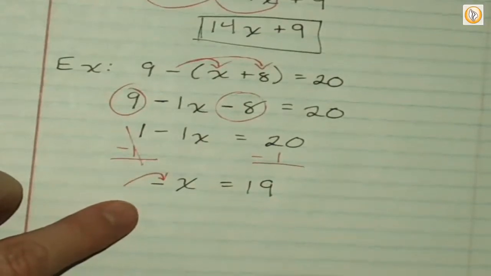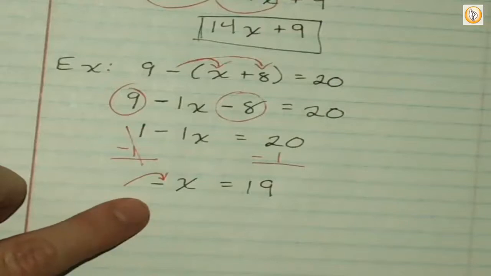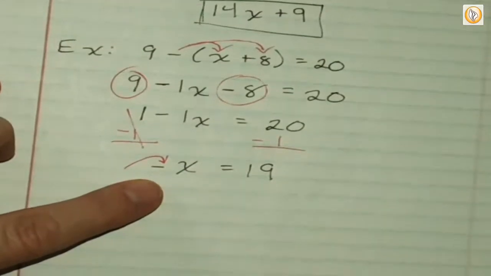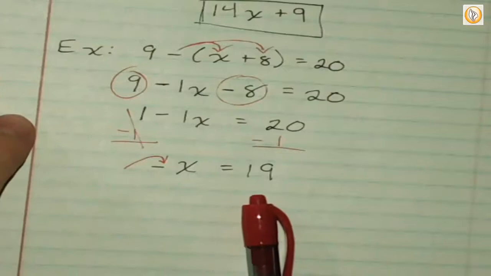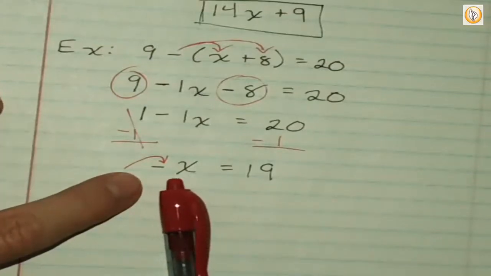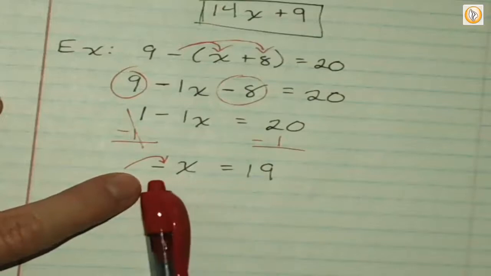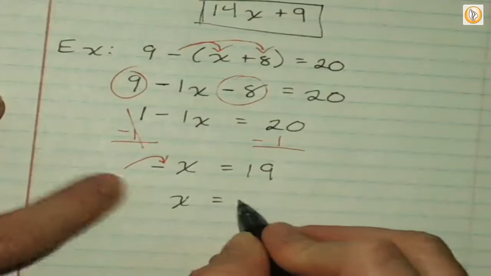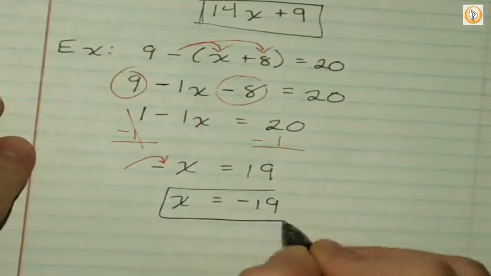Can I, Cecilia? Can I, Gabby? No, I can't. So what do I need to do? Make 19 what? That's right. So you cannot have a negative variable when you're isolating the variable. So you're going to apply this to this. This becomes a positive x, and this becomes a negative 19.